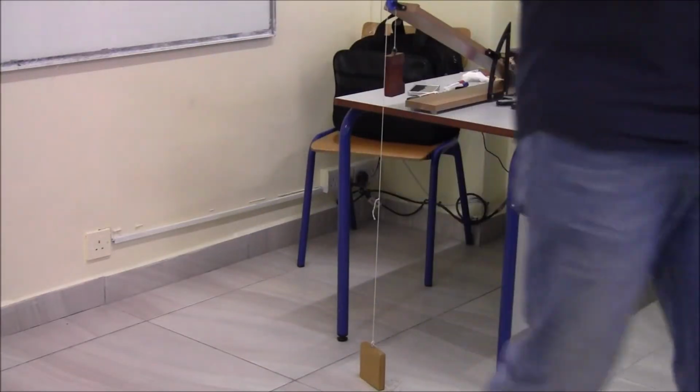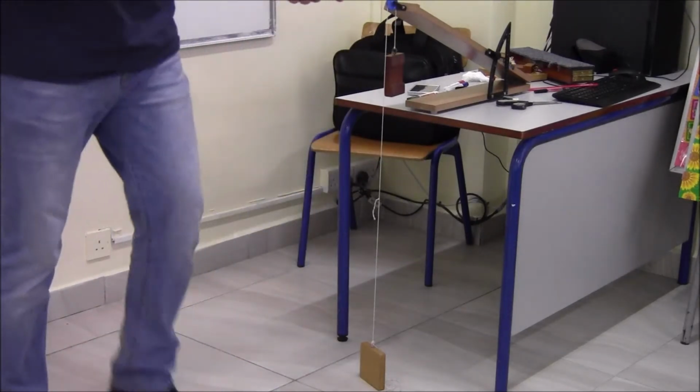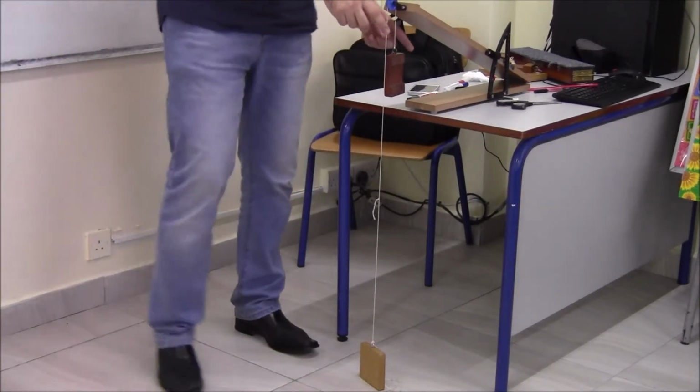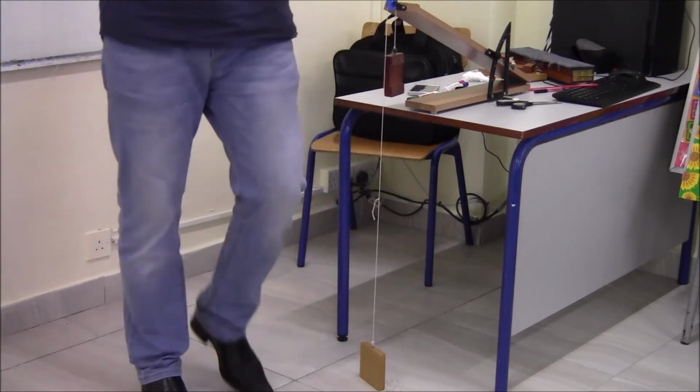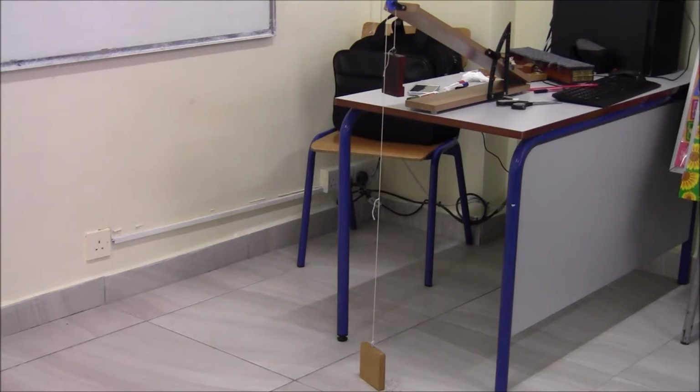Now, question 4. Two particles A and B have two different masses, one is 4 kilograms, the other is 3 kilograms respectively. They are connected by a light inextensible string which passes over a small, smooth, fixed pulley. The particles are released from rest. Find the tension in the string.